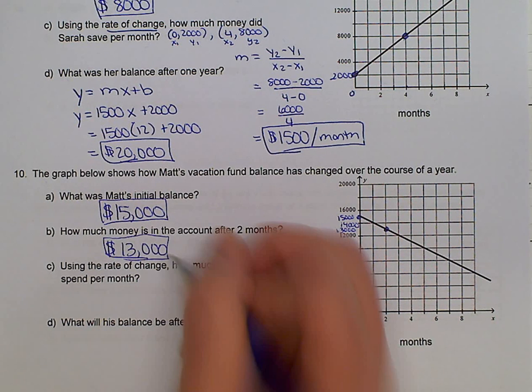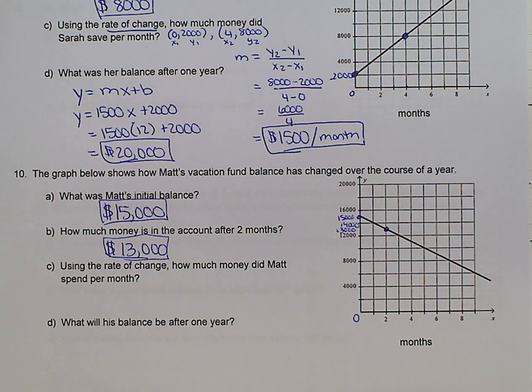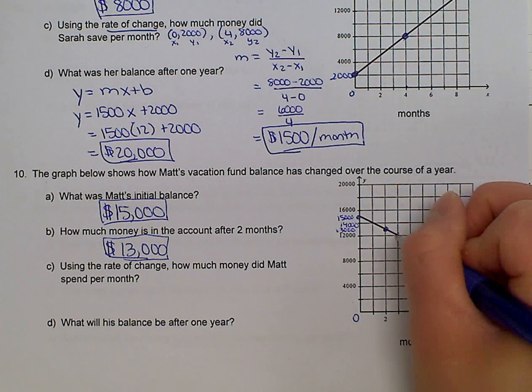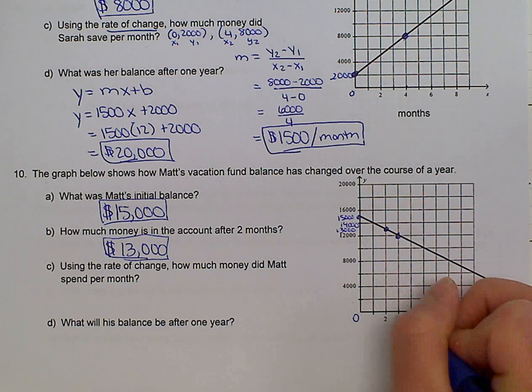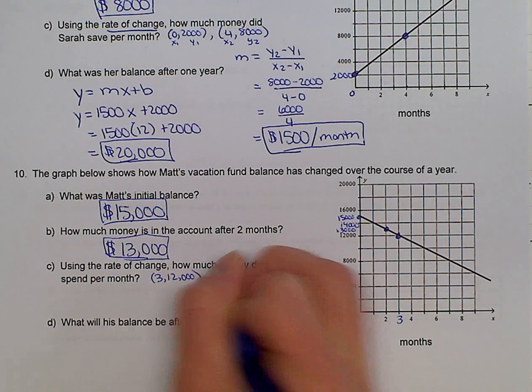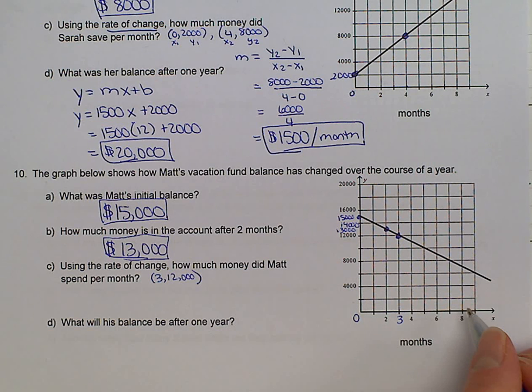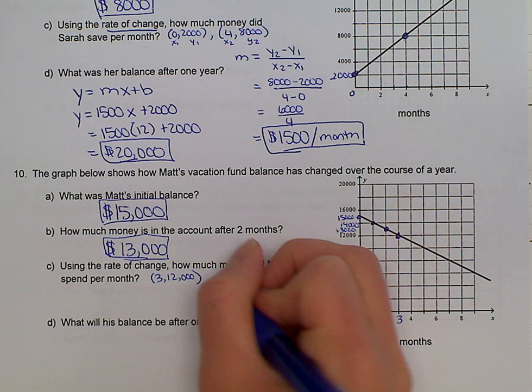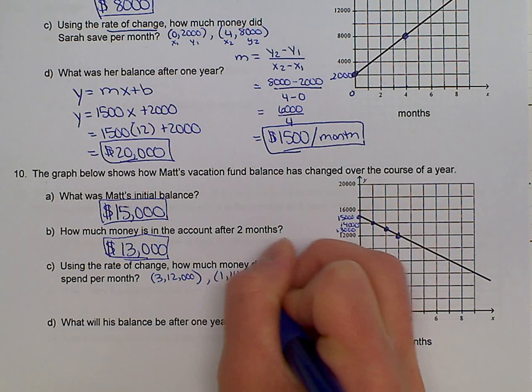Then it says using rate of change, how much money did Matt spend per month? Okay, you could choose any 2 points. I'm just going to go with the ones that I think are actually exact here. I have 3, 12,000, and then we also have this point here at 14,000.